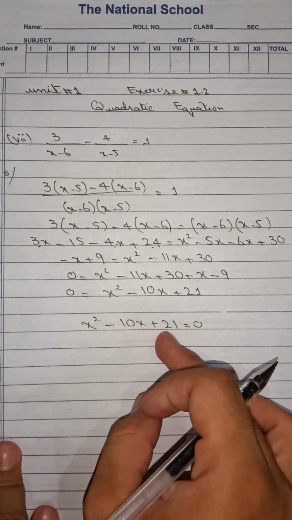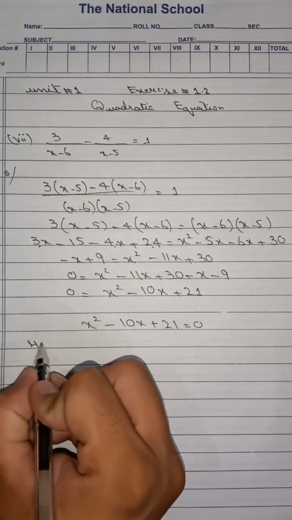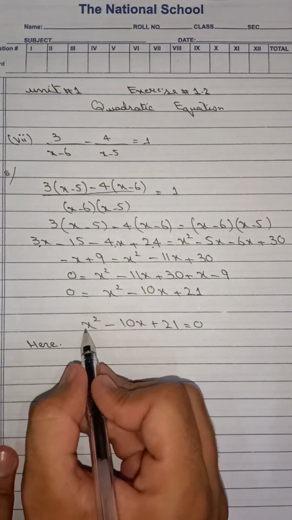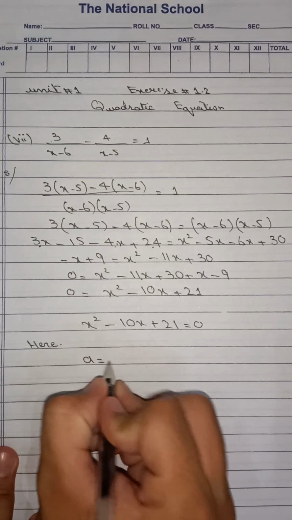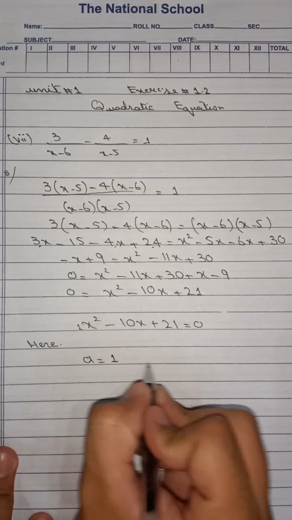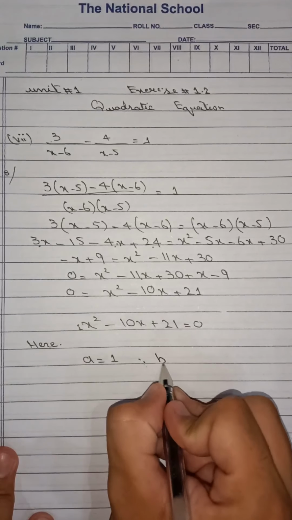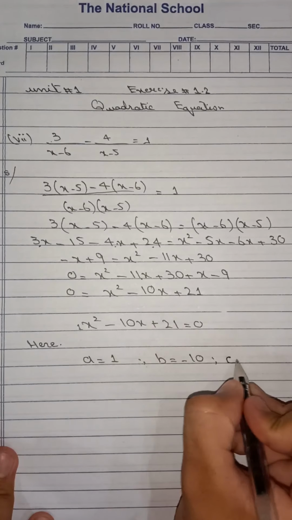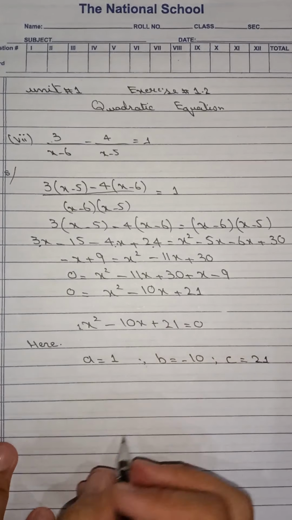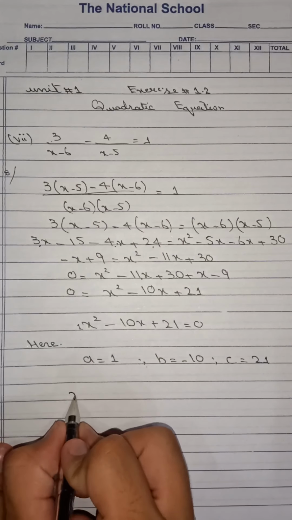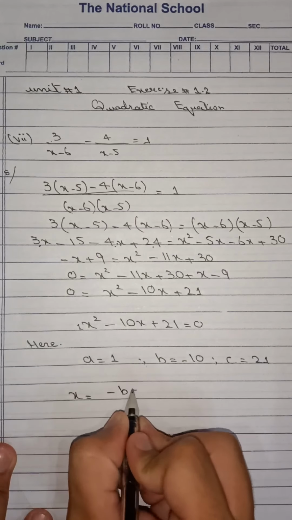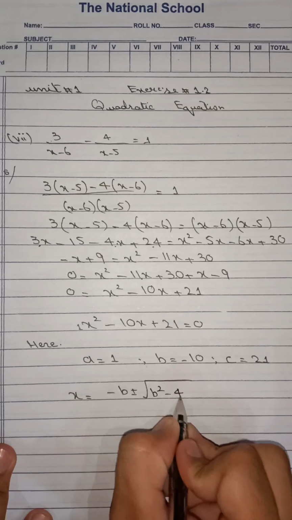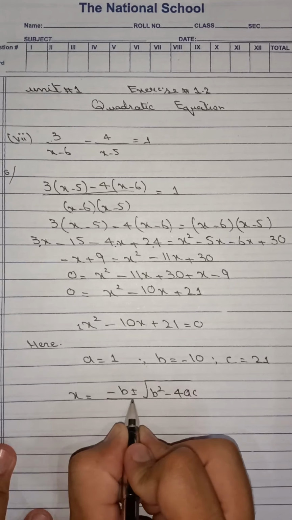I will do it till here. Next is very simple. The students who are joining today and remained absent in the last classes, I am solving it for them. Here we have the coefficient of x square, 1, which is a, the coefficient of x, that is minus 10, and the constant term, that is 21. Now apply the quadratic formula. The quadratic formula is x equals minus b plus minus square root of b square minus 4ac over 2 multiplied by a.